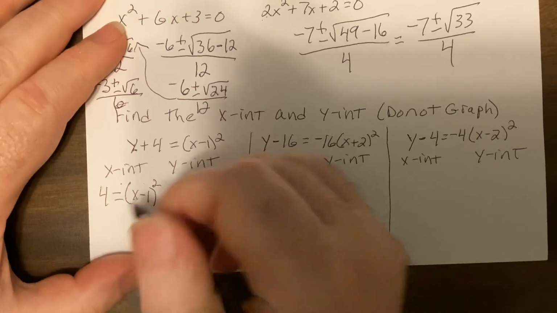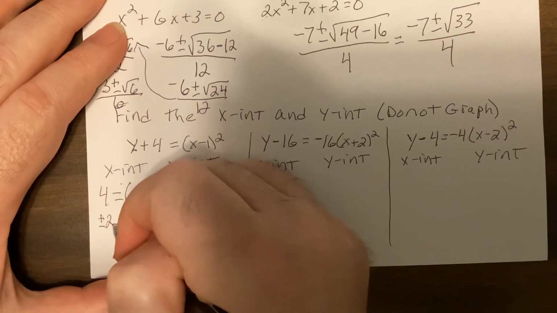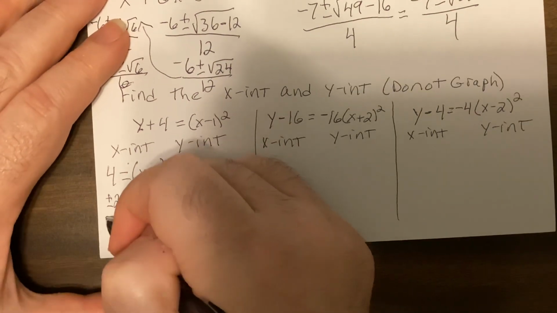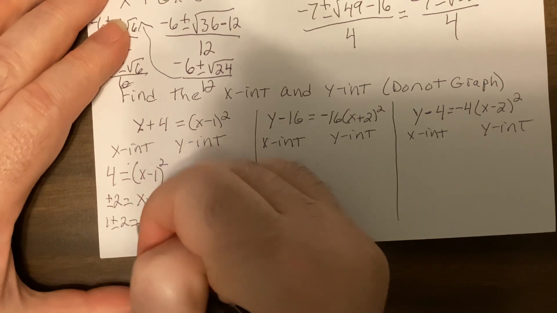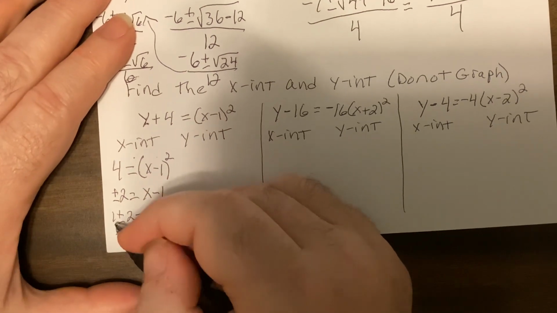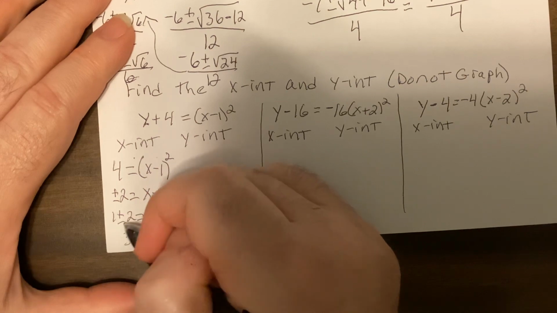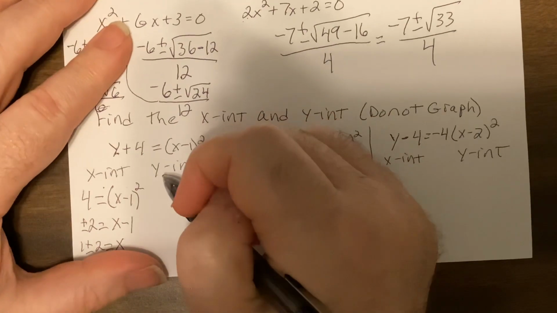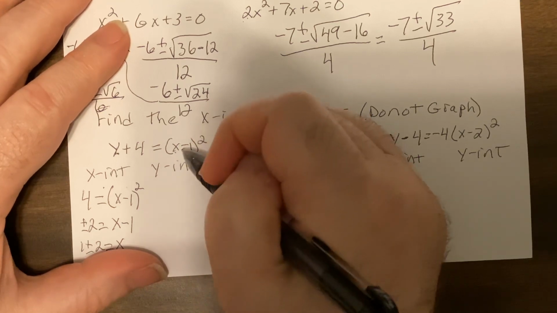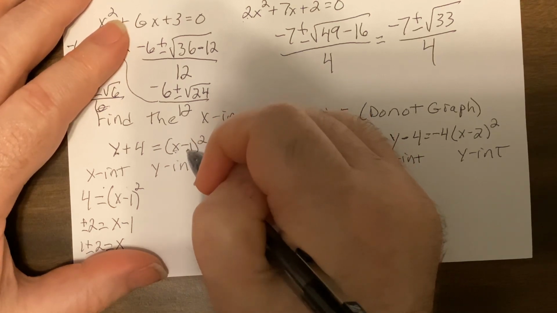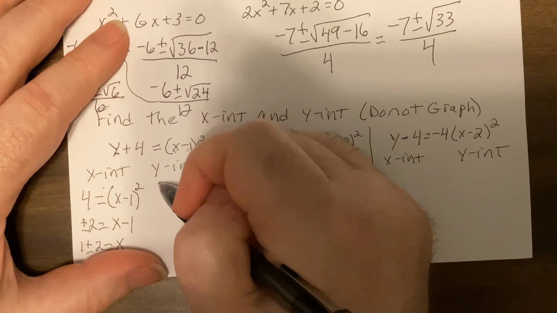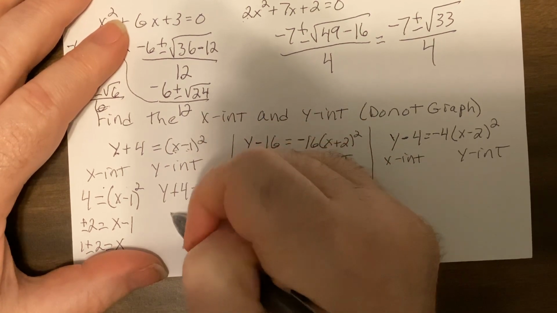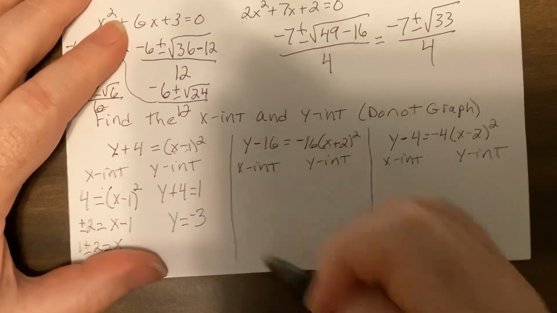So we square root both sides. That's plus or minus 2 equals x minus 1. Add 1. 1 plus 2 is 3. 1 minus 2 is negative 1. Y-intercept, put 0 in for x. 0 minus 1 is negative 1. Squared is 1. So you'd have y plus 4 equals 1. Subtract 4, y equals negative 3.